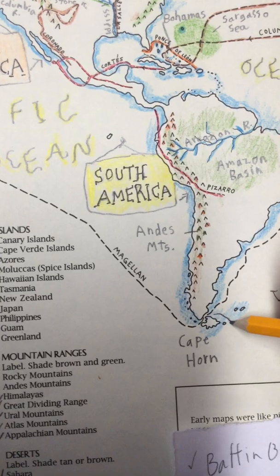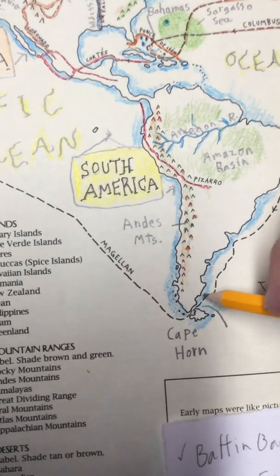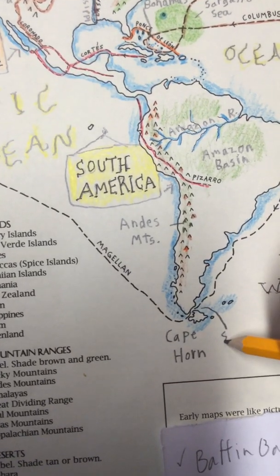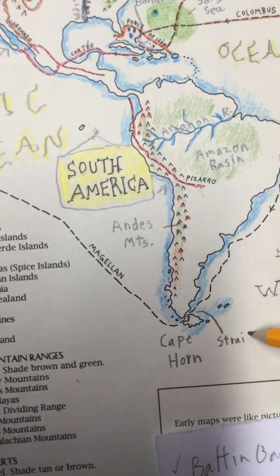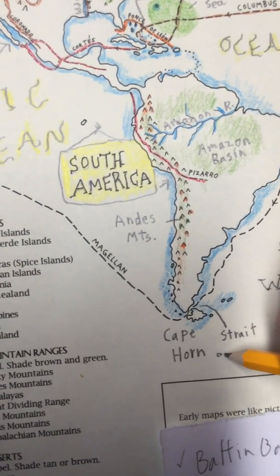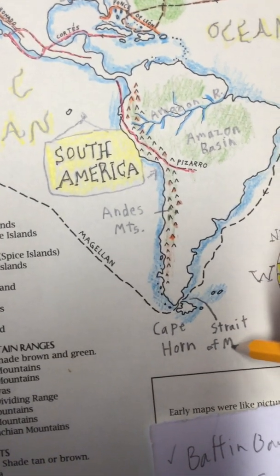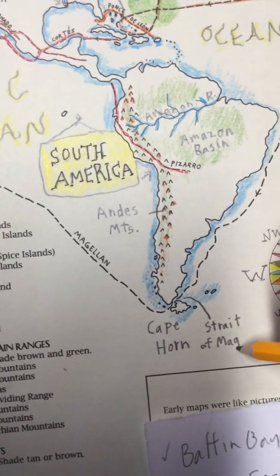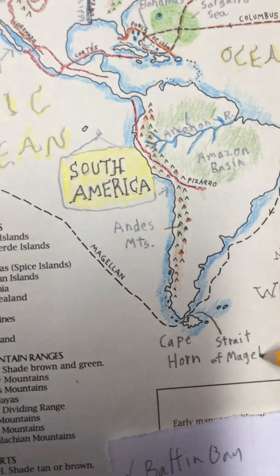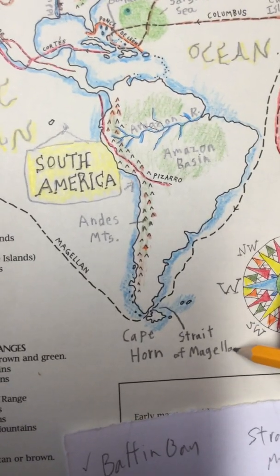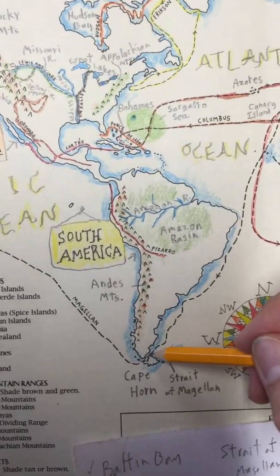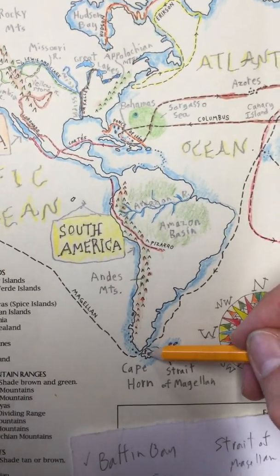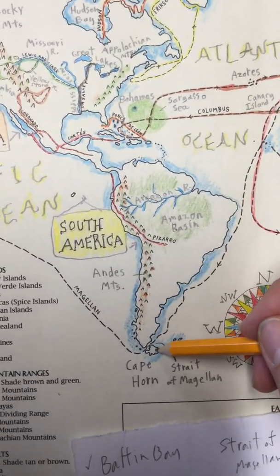We're going to talk about Magellan's trip a little bit too. But let's label the Strait of Magellan, S-T-R-A-I-T, Magellan. When Magellan was going through that strait, he called this island here, it looked like it was on fire.